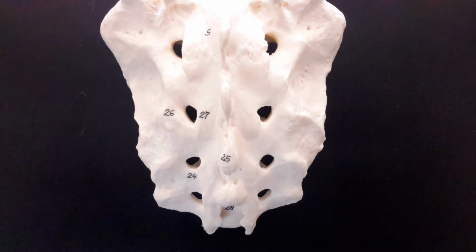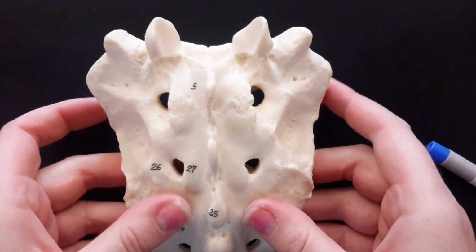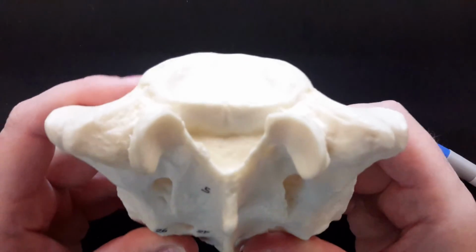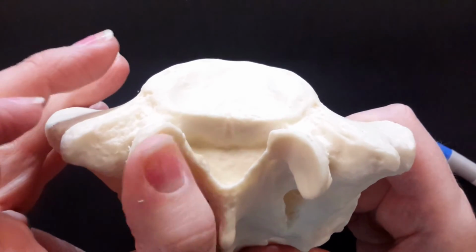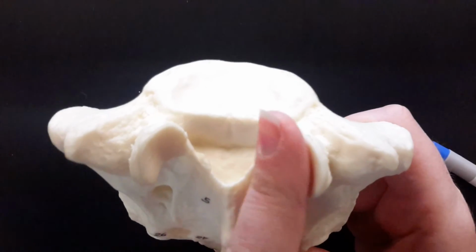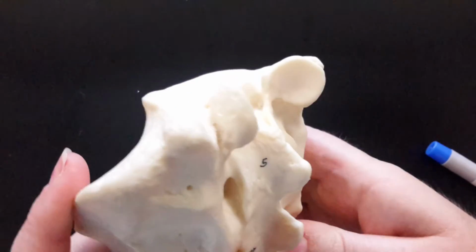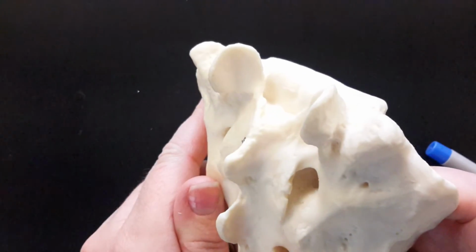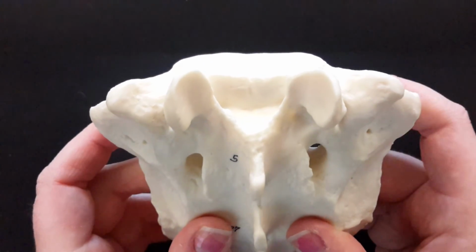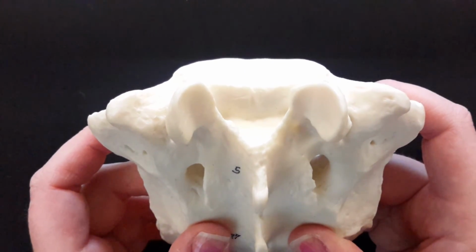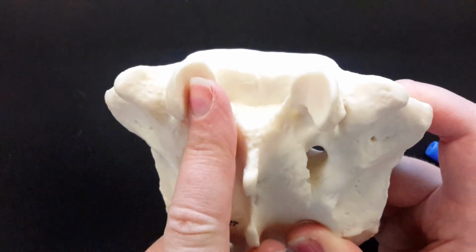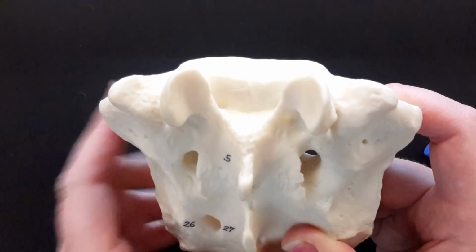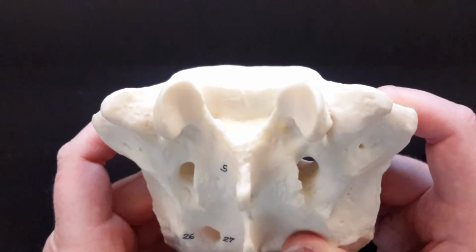The sacral canal, which is the sacral hiatus. Okay, next we're going to do the superior articular facets. So here's our superior view again. There's our sacral canal. We have two nice, large, smooth surfaces on either side. See those? Those are your superior articular facets for the sacrum. This is where lumbar vertebra number 5 would be articulating with your sacrum.